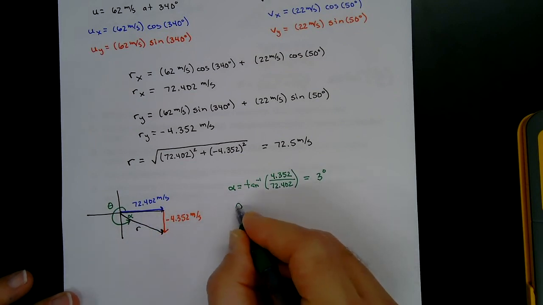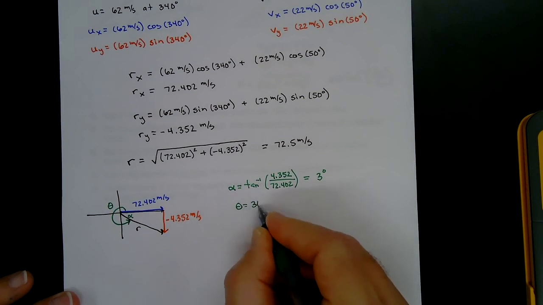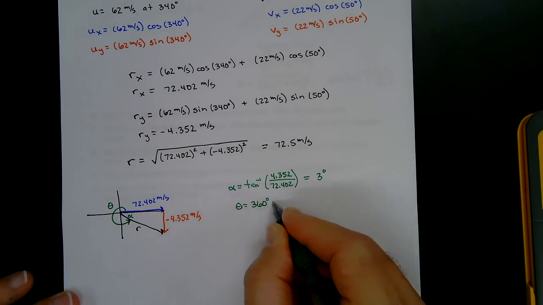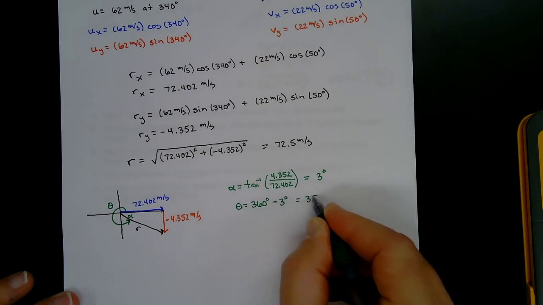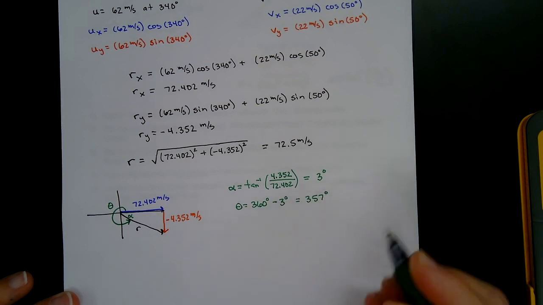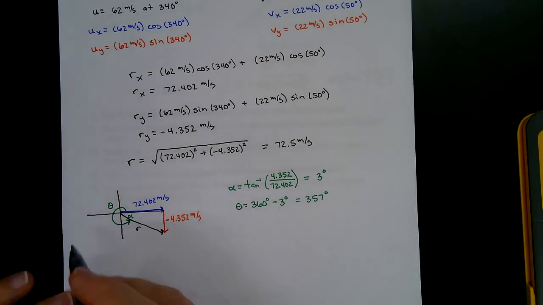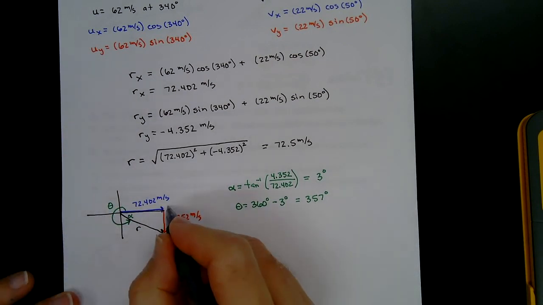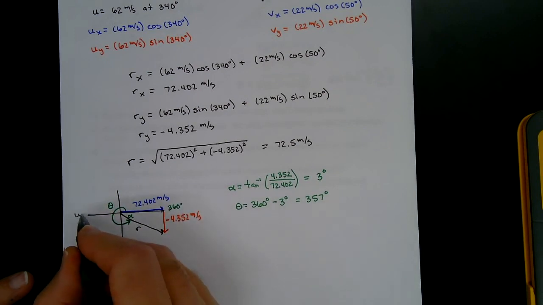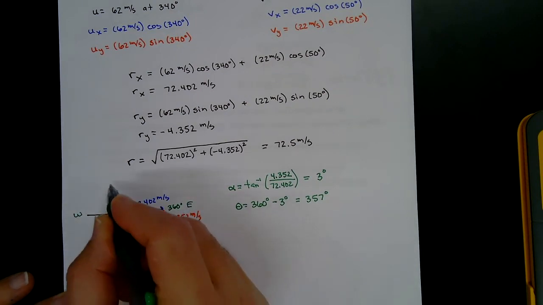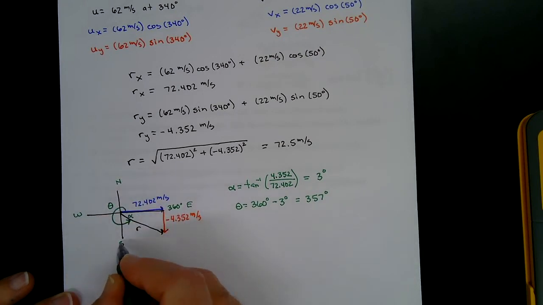So my angle theta is going to be 360 degrees minus 3 degrees, which winds up being 357 degrees. Okay, and once again, we use the 360 degree angle here to figure it out. This is west, and this is east, and this is north, and this is south.